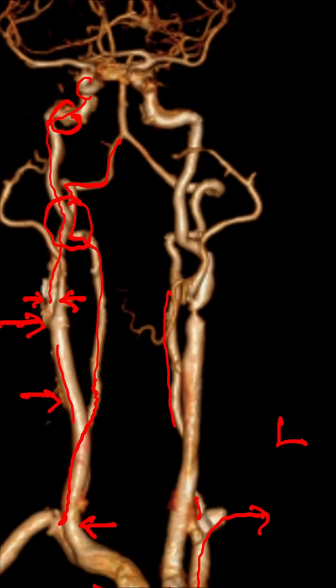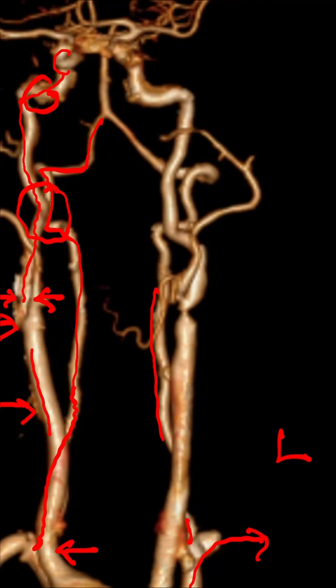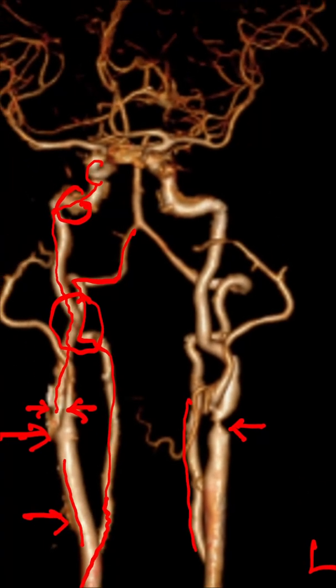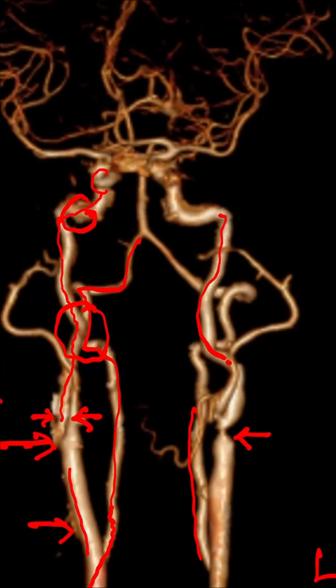Now what do you see here? This is the origin of the left internal carotid artery. It looks on CT angio that there is a significant stenosis; this was done in 2019. And what do you see on top? This is continuing as the internal carotid artery. This is the petrous area, goes up and divides into the middle cerebral artery and anterior cerebral artery.